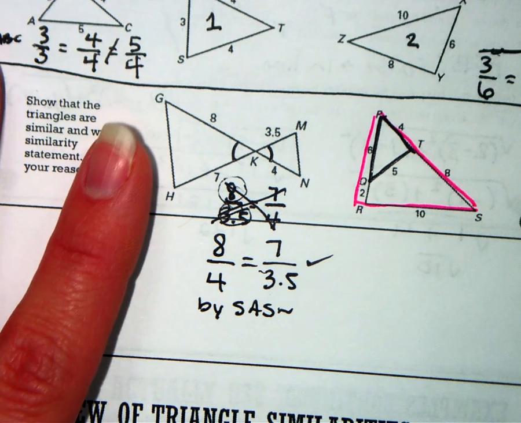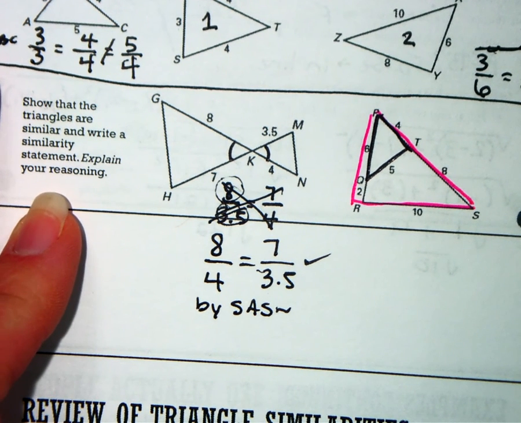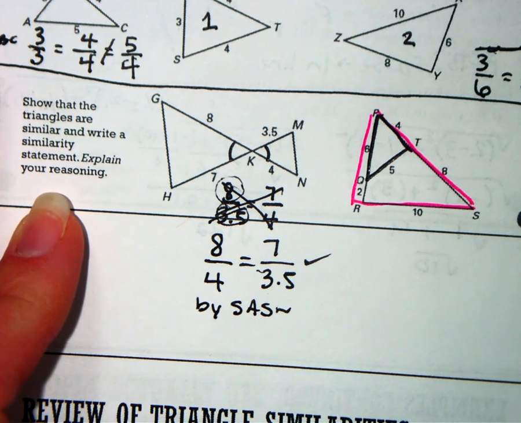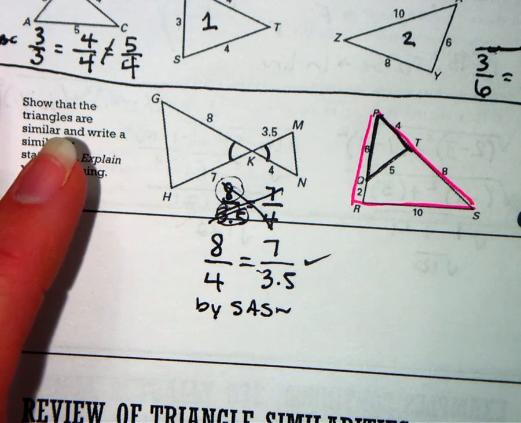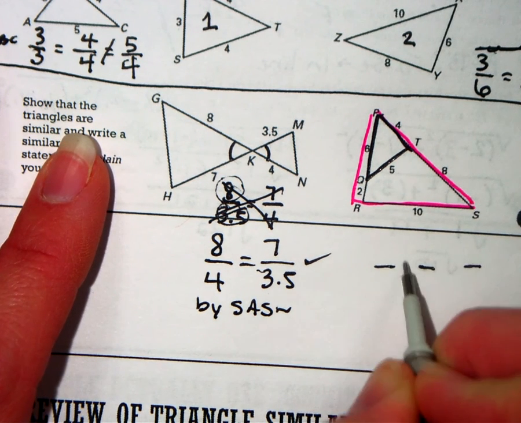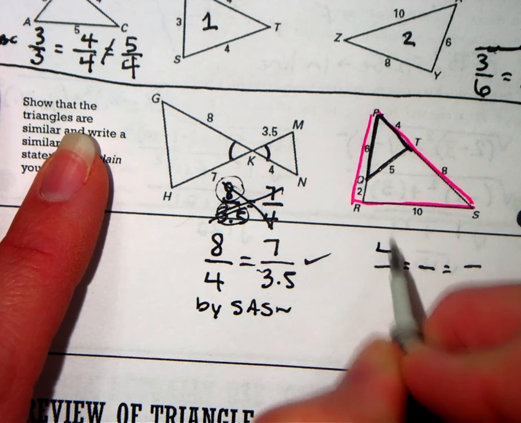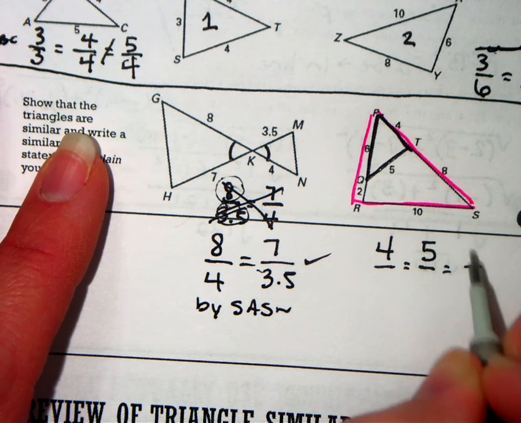But we have to be a little bit careful, okay? So let's start with the smaller triangle. On the small triangle, what are your 3 sides? So we've got a 4, that's the smallest, a 5, and a 6.